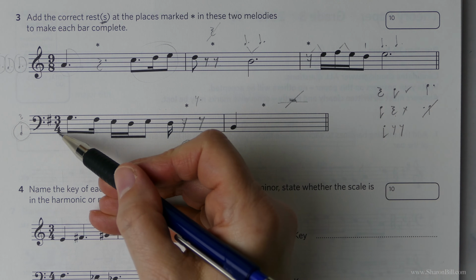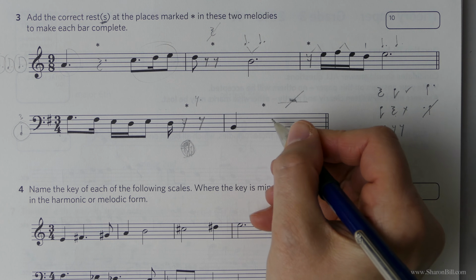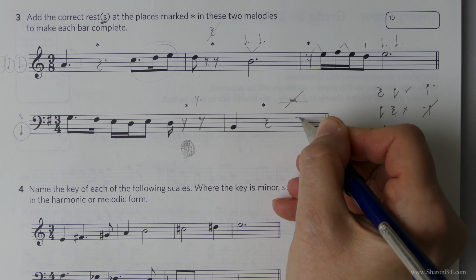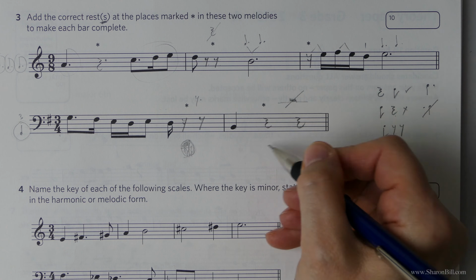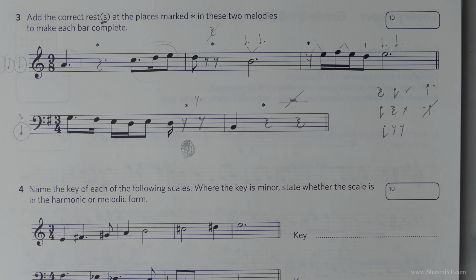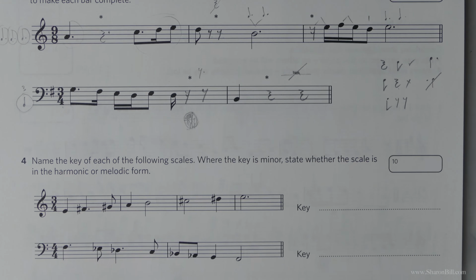Remember, we need to reflect each new beat, so we need to show beat 1, beat 2, beat 3. So you've always got to show where each new beat falls. Each new beat requires a new rest. There we go then. So let's press on to the next question.